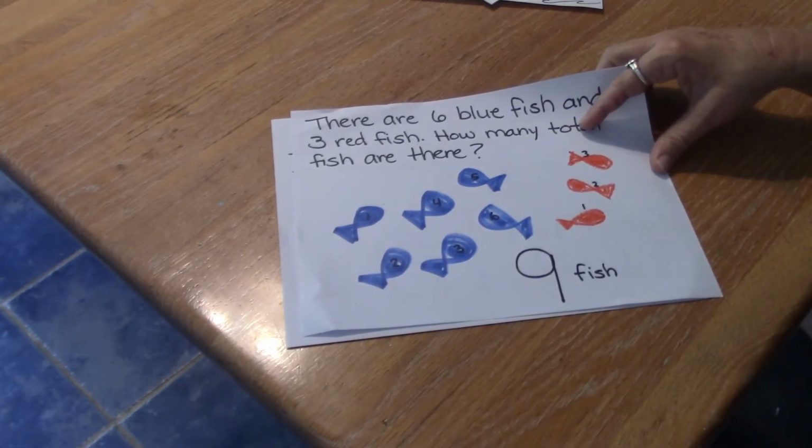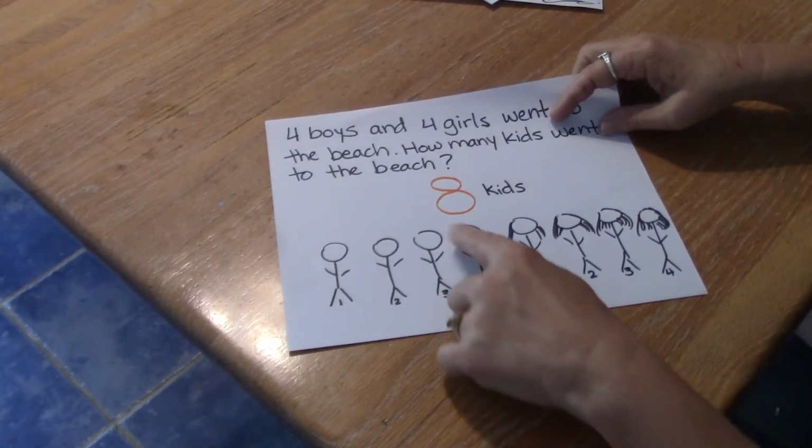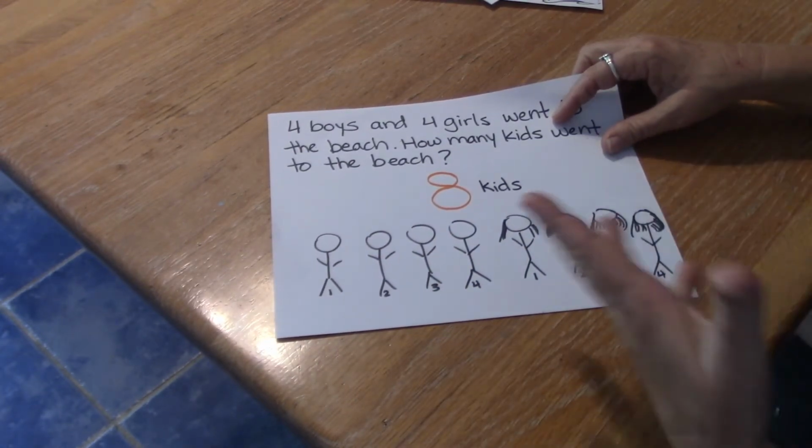There's no eyes, there's no fins. I just drew a quick fish. There's no eyes, nose, mouth, or even hair for the poor boys. Just a quick picture will help you with word problems. You'll learn more about that when you go to kindergarten. That's coming up real soon. But for now, let's go outside and get some exercise.